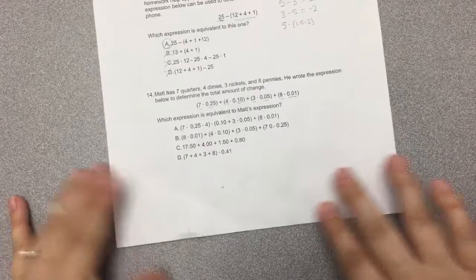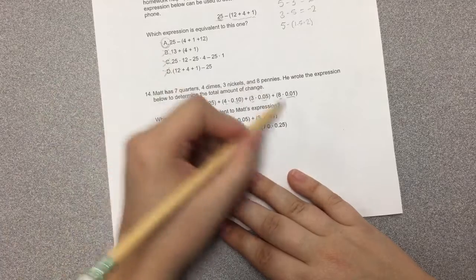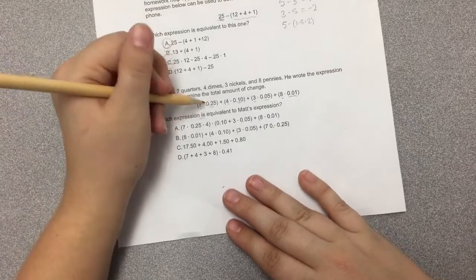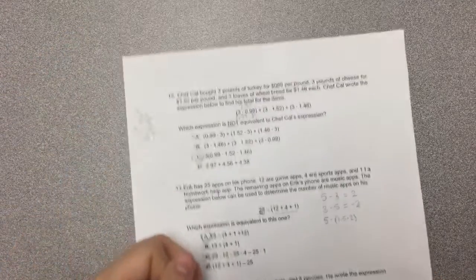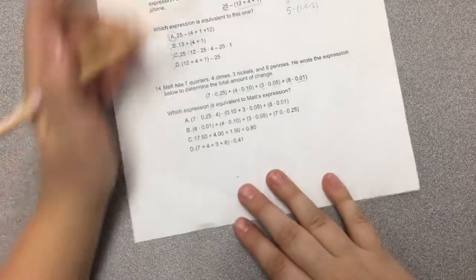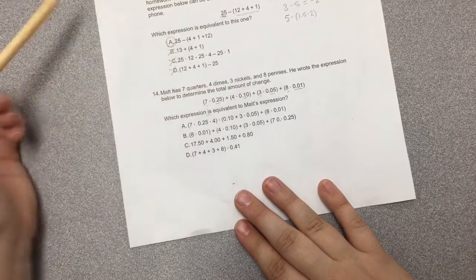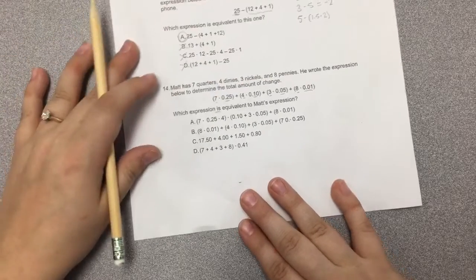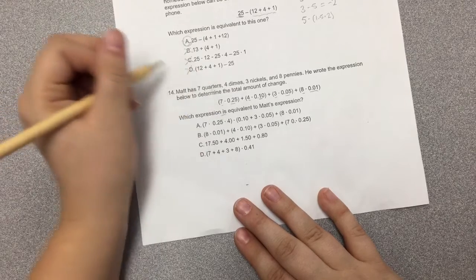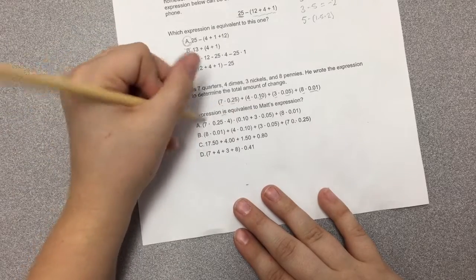All right, last one. Matt has 7 quarters, 4 dimes, 3 nickels, and 8 pennies. It's written as this expression. Which expression is equivalent to Matt's expression? Now, we've got 7 multiplied by 0.25. Just like we did with Chef Cal and his 3 multiplied by 99 cents, we need to make sure that we keep our 7 multiplied by our 25 cents, our 4 multiplied by our 10 cents, our 3 multiplied by our 5 cents, and our 8 multiplied by our 1 cent. If we look at this, we've got 7 multiplied by 0.25 multiplied by 4, and that's not right. We've already made a mistake, and there's a bunch of extra multiplication, so we're going to go ahead and cross out A.